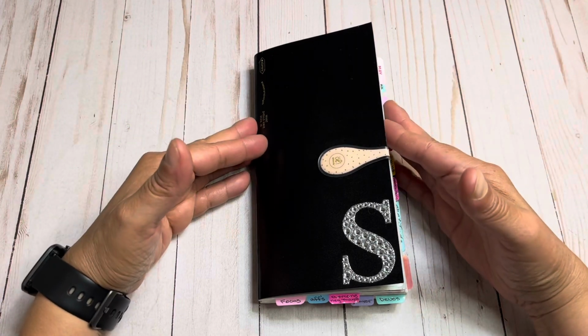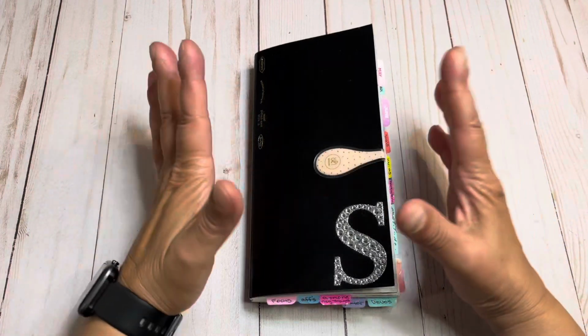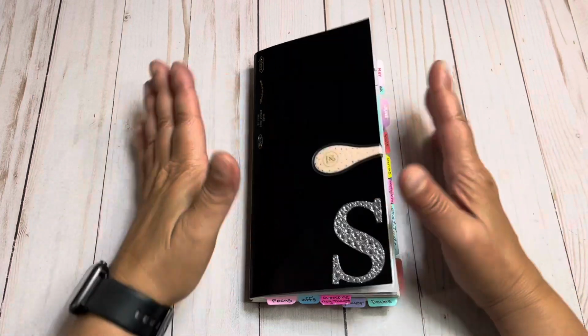And the reason I do that is because I like to compartmentalize my sections. So this just makes sense for me and what works for me.